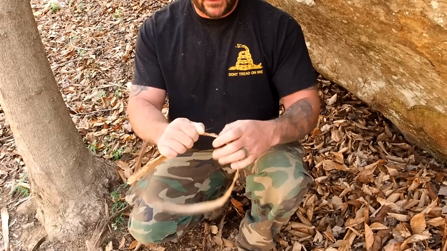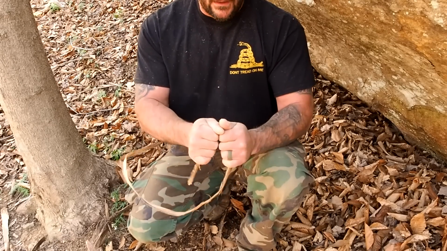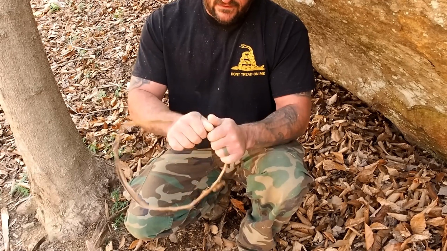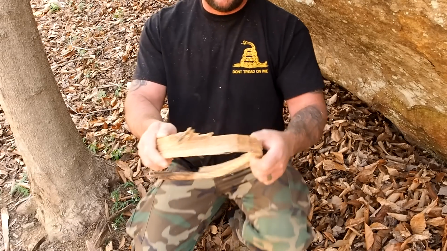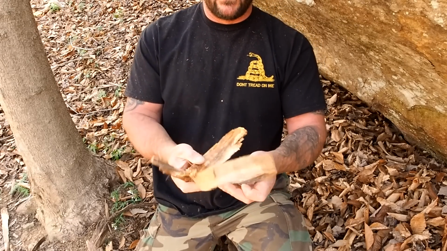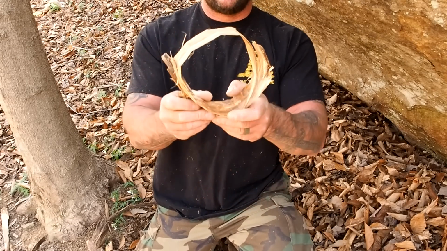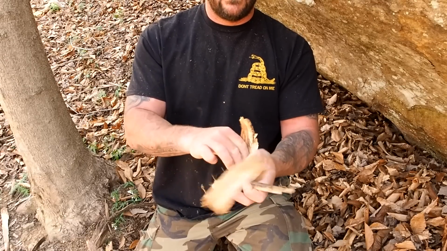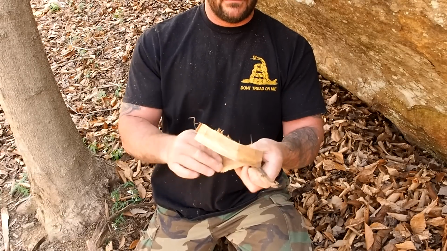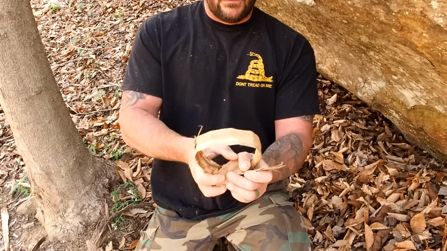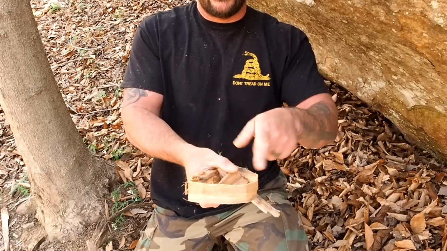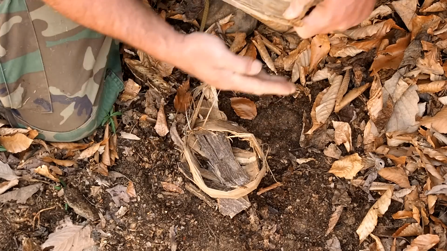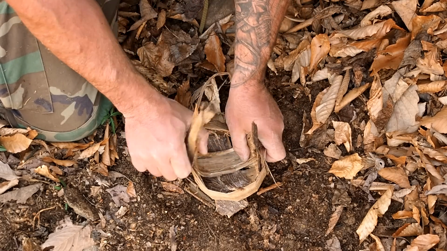I'm going to go ahead and just work this thing around, and we're going to get this to where we can actually shape it into something like this. And then we're going to just tuck the insides into it on here and here. And then we're going to go ahead and add under layers and create sort of like a basket. So now we're going to go this way with it.